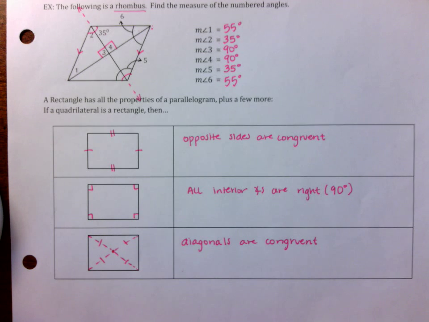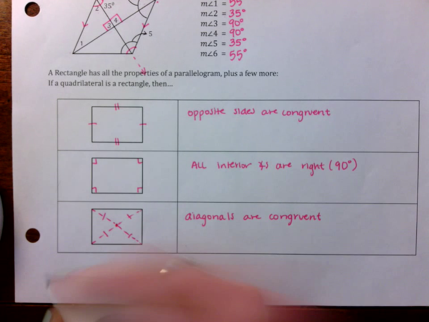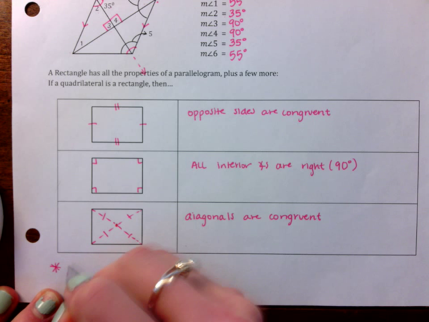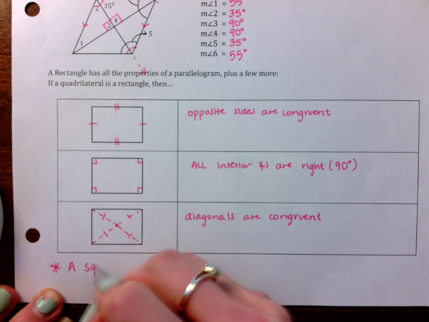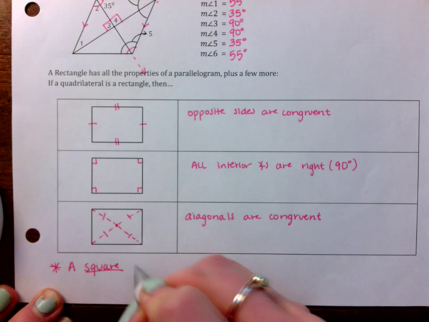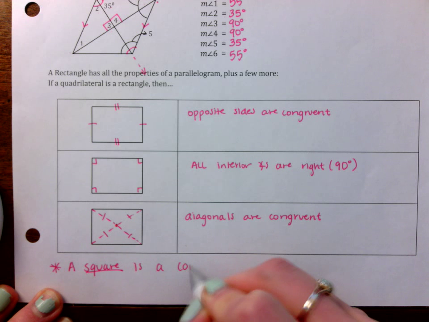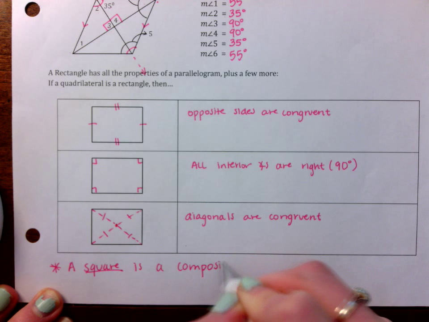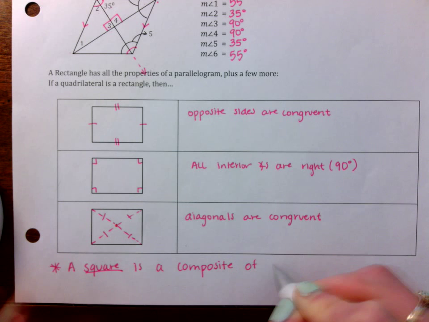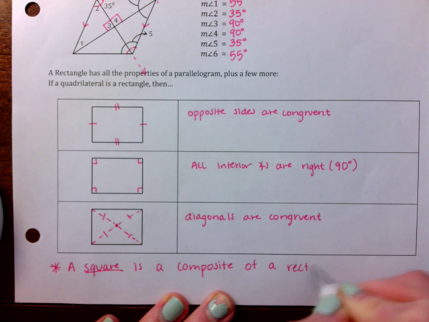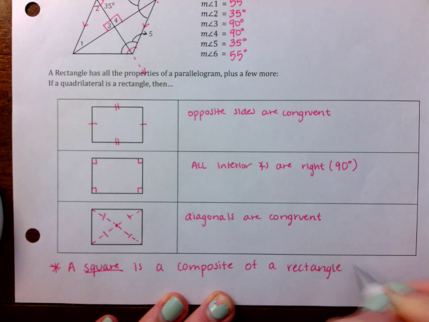Okay, so there's not going to be much on a square, but I do want you to know that, we'll add it down here. A square is a composite, which means like a combination of a rectangle and a rhombus.